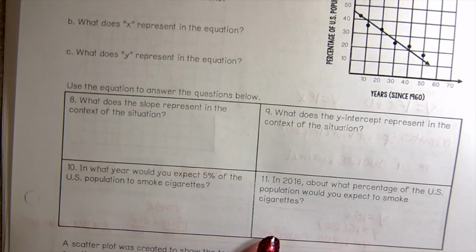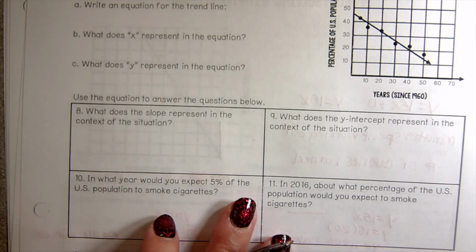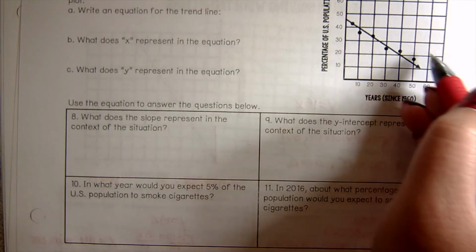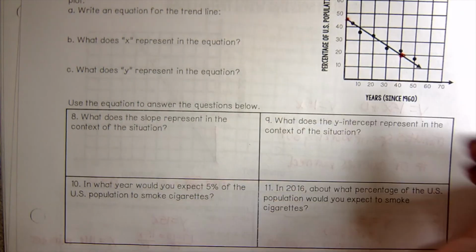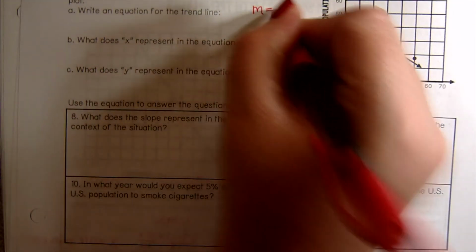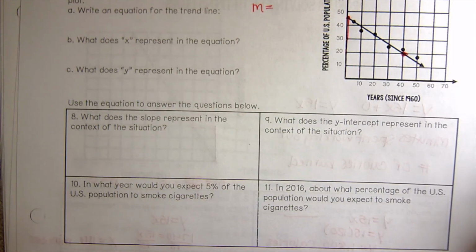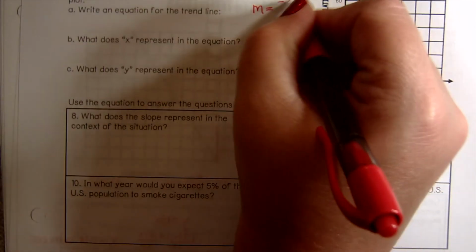In 1960, about 45% of the U.S. population smoked cigarettes. The percentage of the U.S. population that smoked cigarettes over the years since 1960 is shown in the scatter plot. First, we need to write an equation for the trend line. So if I look at the starting point and this point here, what is the rise? Make sure you are paying attention to the scale on this one. Negative what? That's negative 25.